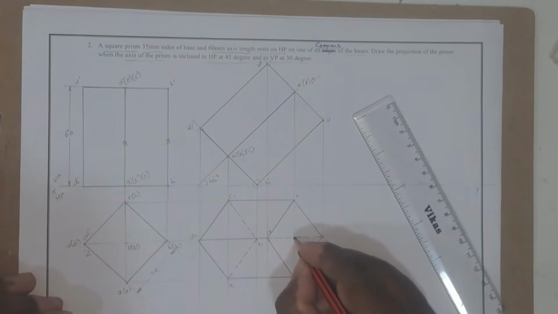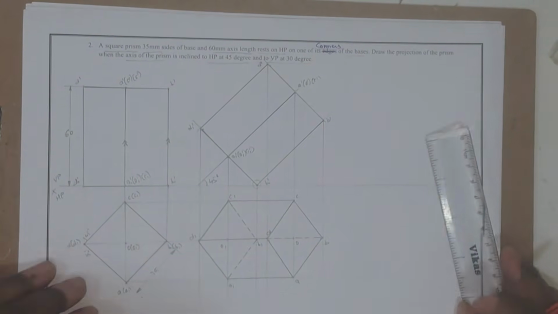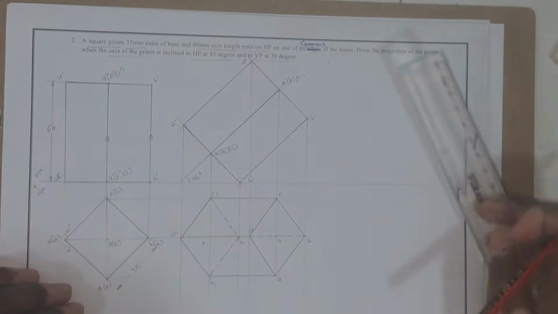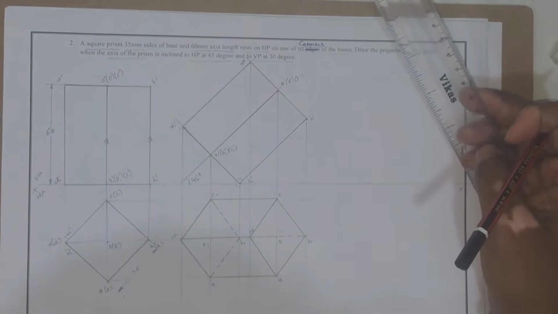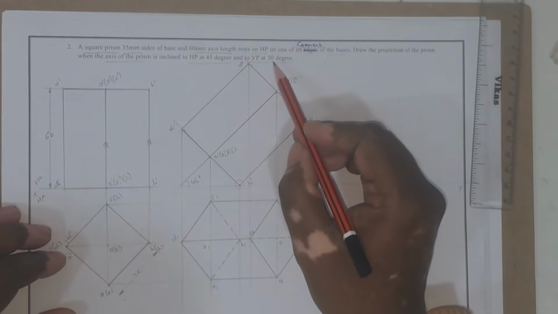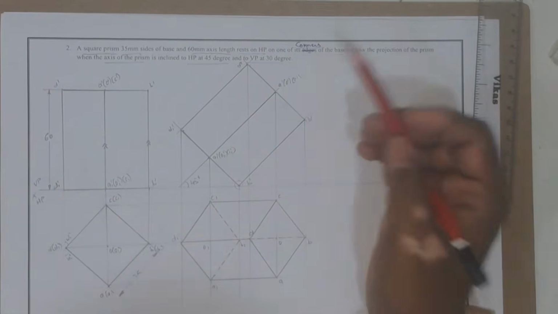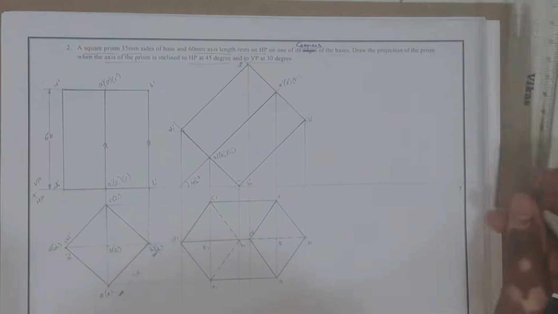And finally I have my O and O1. So we have finished our second position also. We have satisfied two more criteria. The third position we'll have to satisfy the last criteria, that the axis is inclined at 30 degrees to VP. So yes, this is very much a beta angle problem, so we'll have to apply the beta angle process over here.